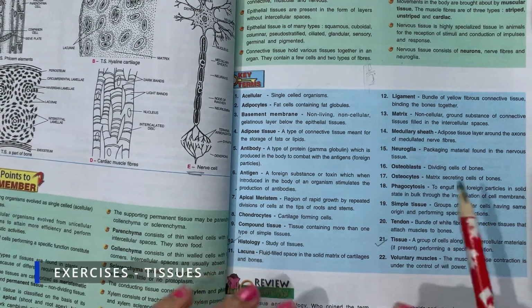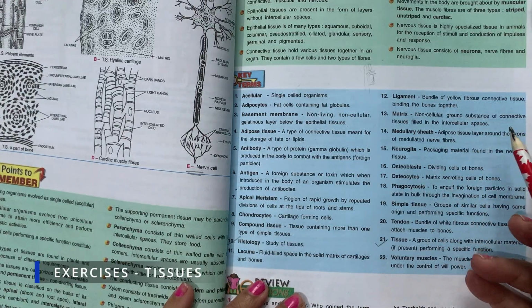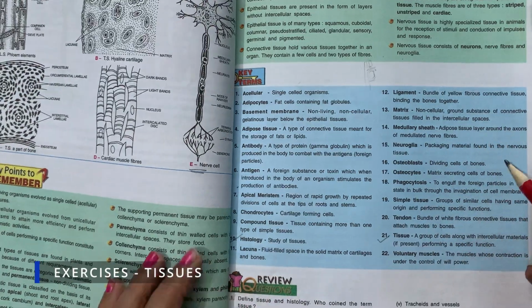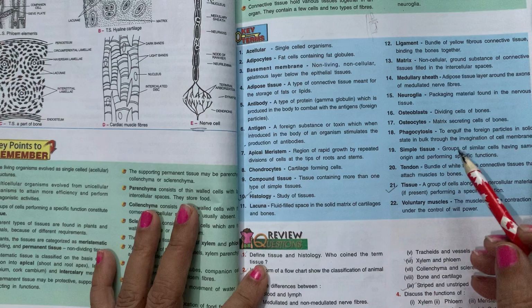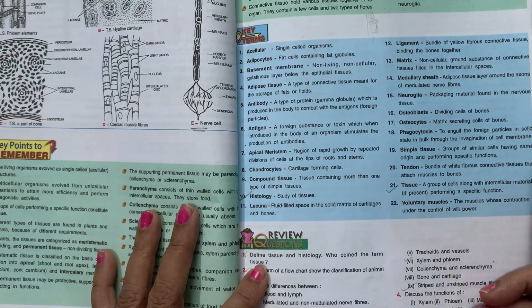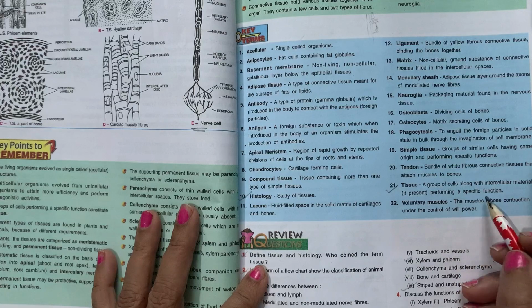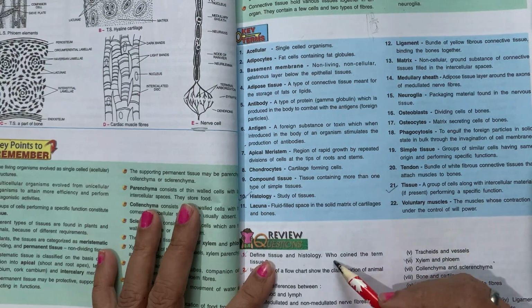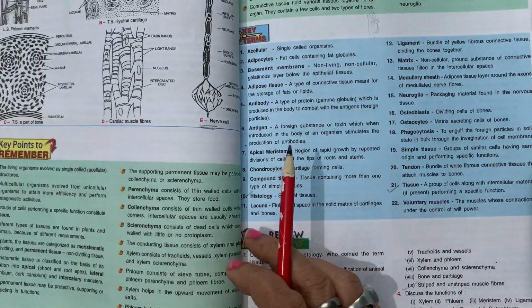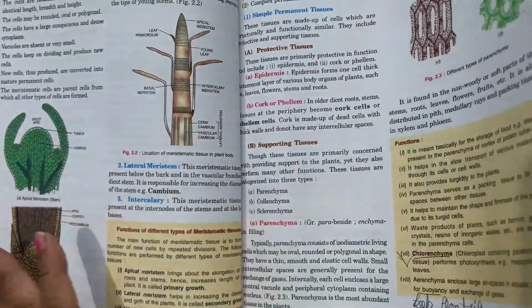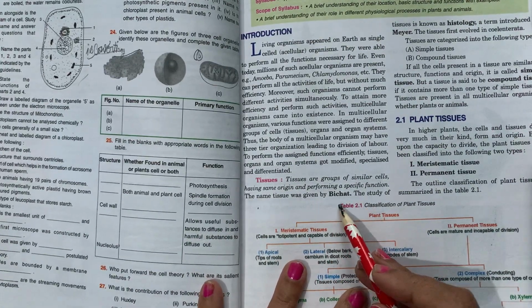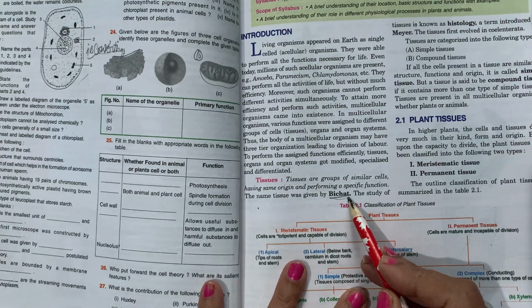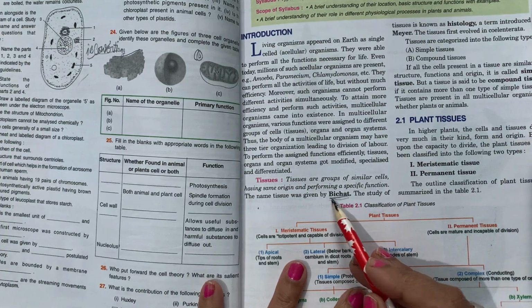Today I am discussing the exercises of tissues, class 9. Okay, first see, define tissue and histology. Tissue: a group of cells along with intercellular materials performing a specific function. Histology: that is the study of tissues. When we ask who coined the term tissue, it was given by the scientist Bichat.